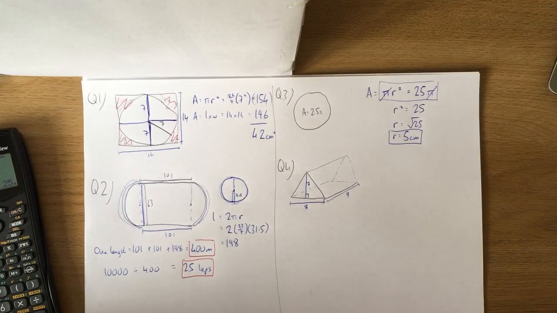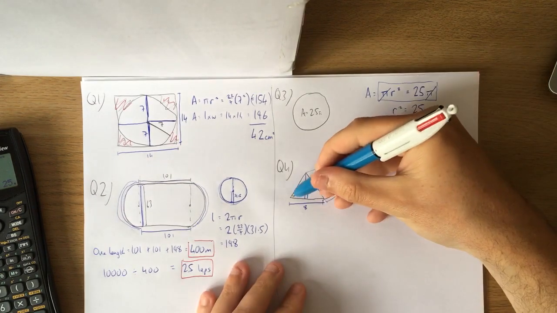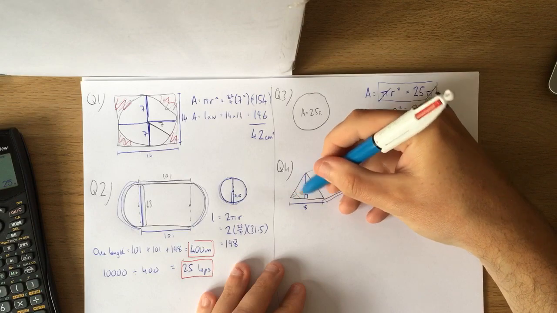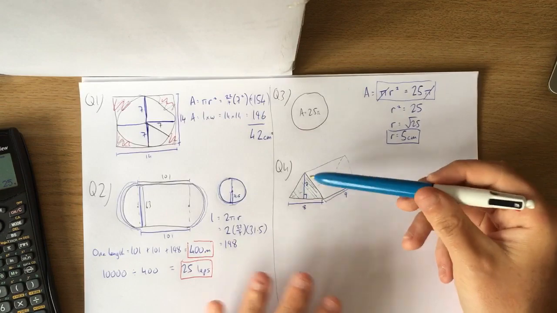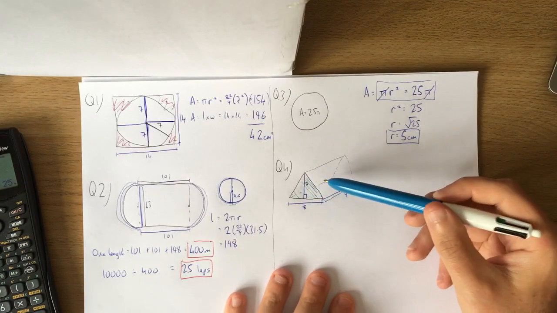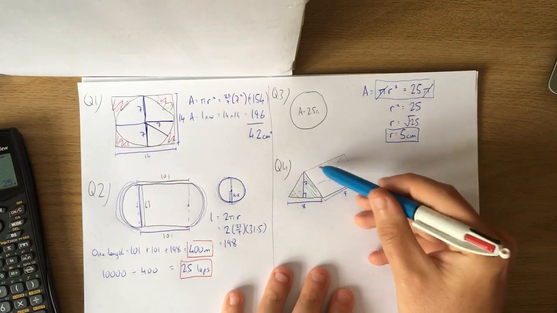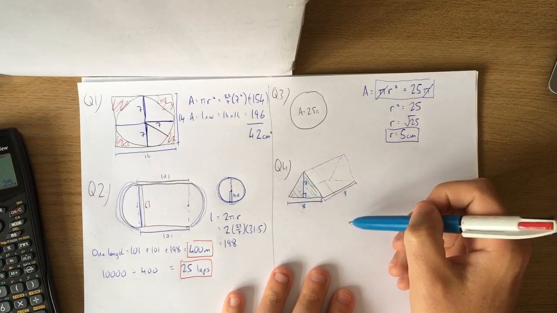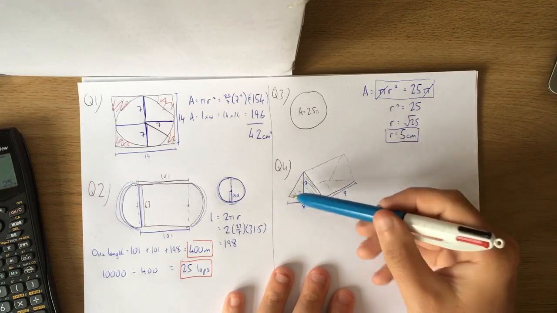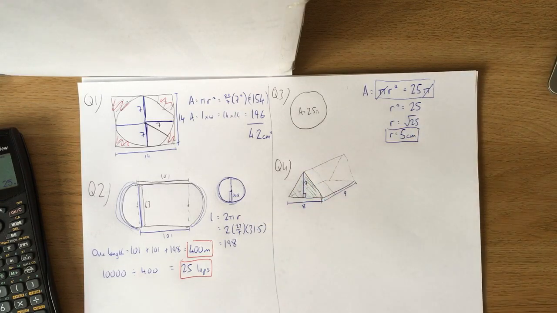Question 4 then, what's the area of the shaded cross section of this triangular prism? So the shaded cross section is the triangle that's at the front. All right. And it's a prism because it's a uniform cross section. If you were to slice this prism down anywhere, you'd expose a face identical to the one at the front. Okay, so if you were to cut that anywhere, you'd get an identical triangle as you've got there. Okay, so that's kind of our working definition of a prism.